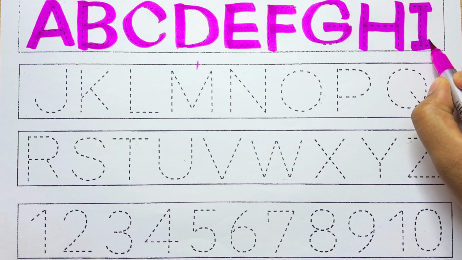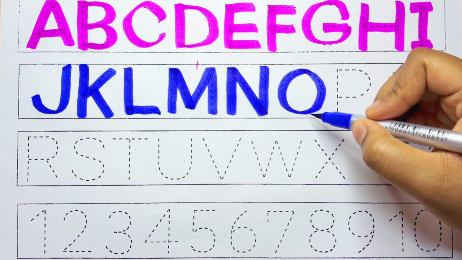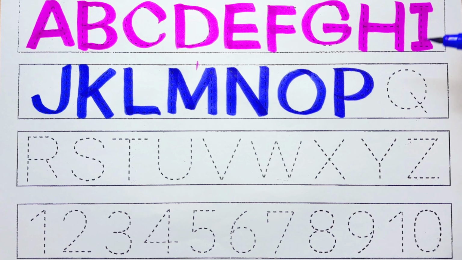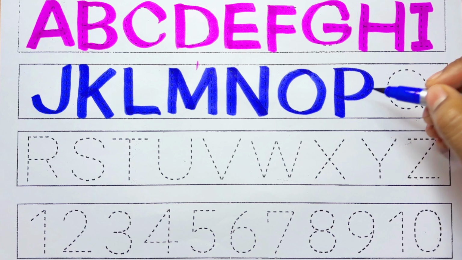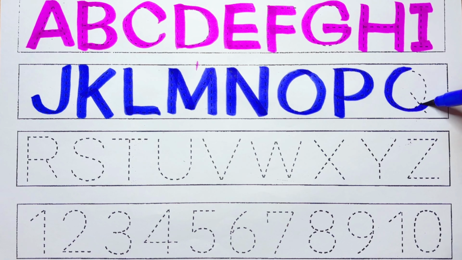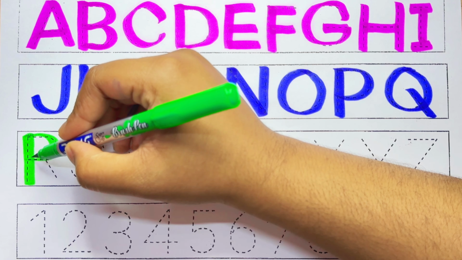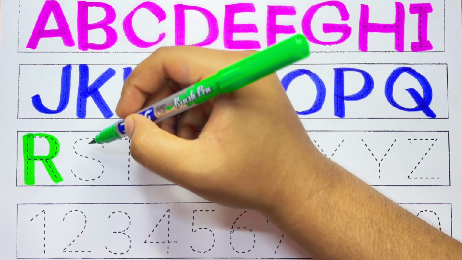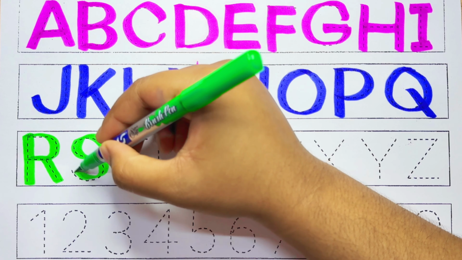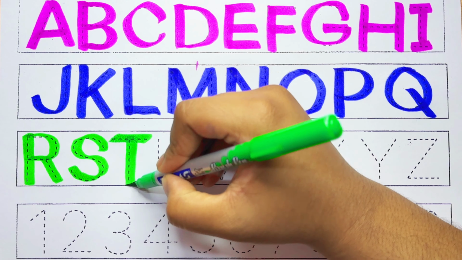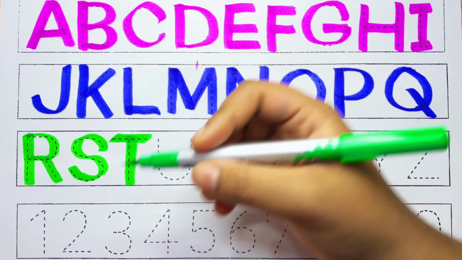O for octopus. O for orange. P for pineapple. P for pink. Q for question. Q for queen. R for robot. R for rainbow. S for school. S for scooter. T for train. T for tractor.